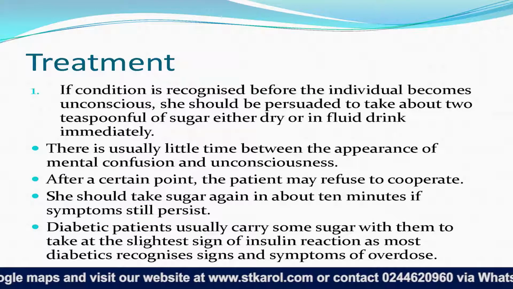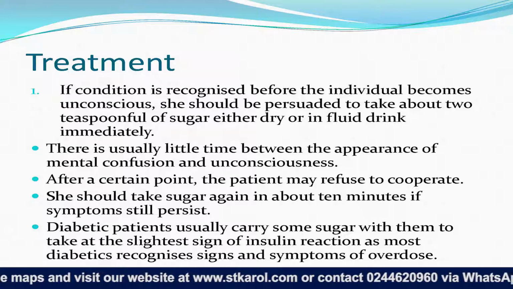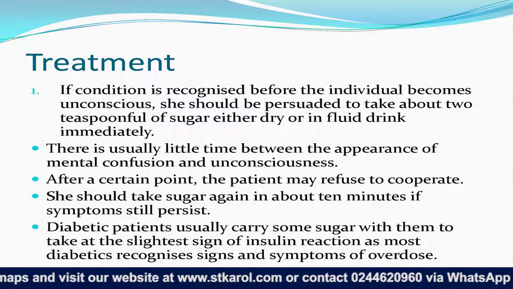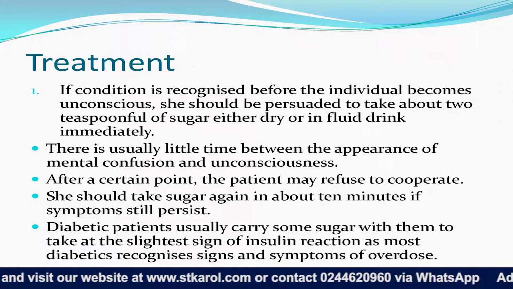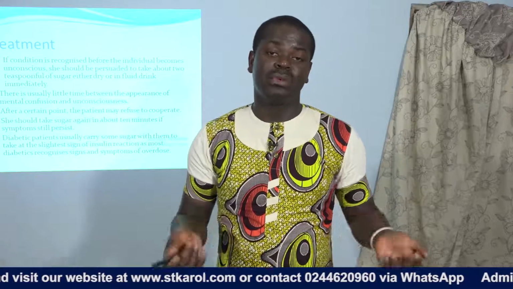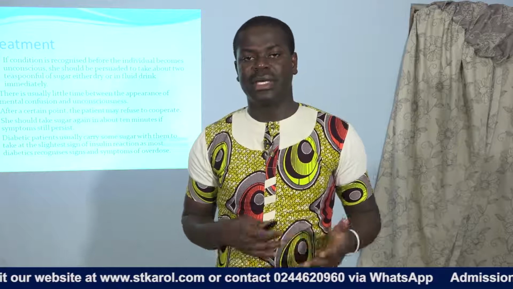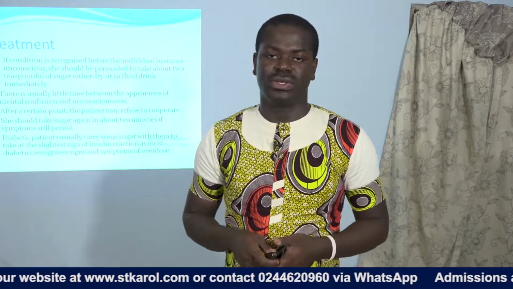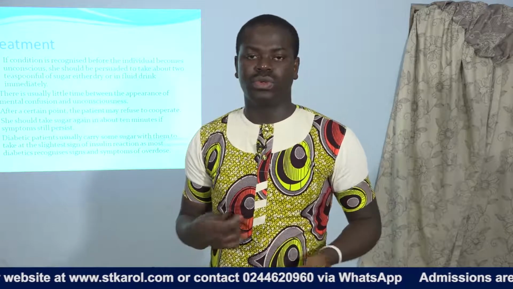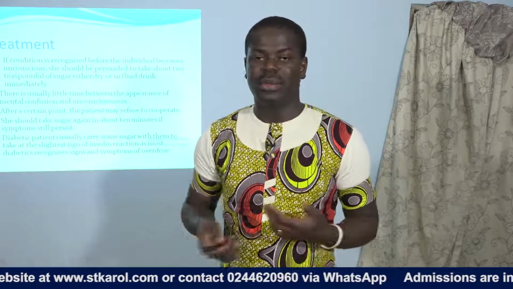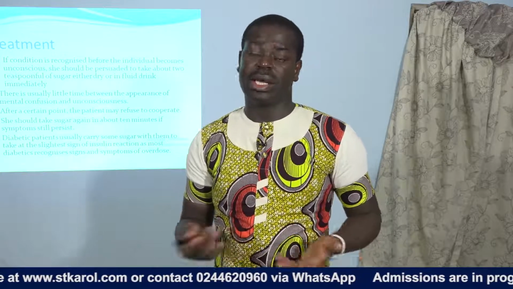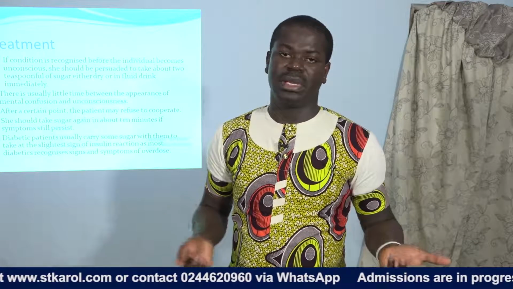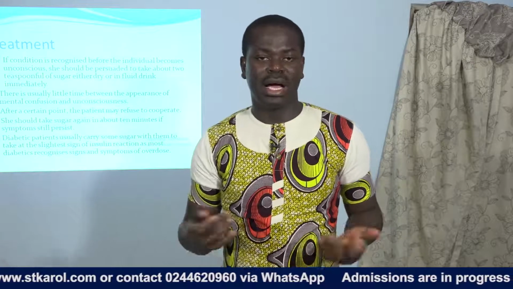Diabetic patients usually carry some sugar with them to take at the slightest sign of insulin reaction, as most diabetics recognize the signs and symptoms of the overdose. Some of them have had the condition for a very long period of time, so they know the dynamics of the condition. If they are about to go into insulin coma, diabetic coma, they are able to notice it and take measures against it appropriately. So most of them carry sugar along.